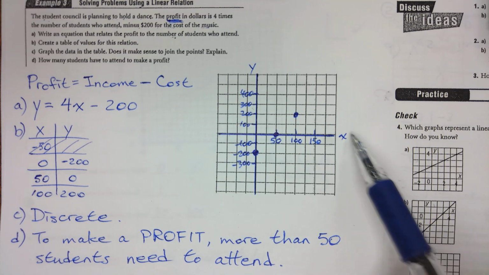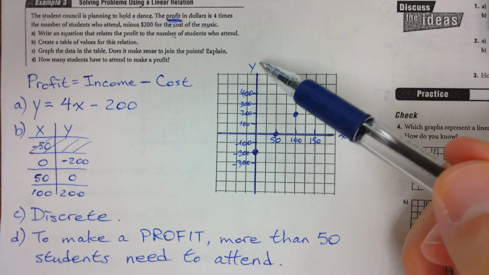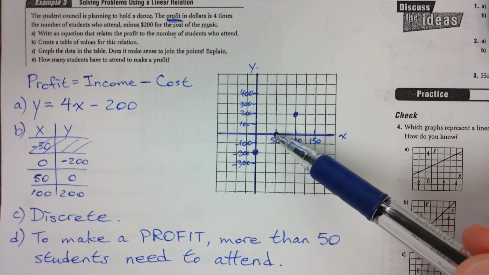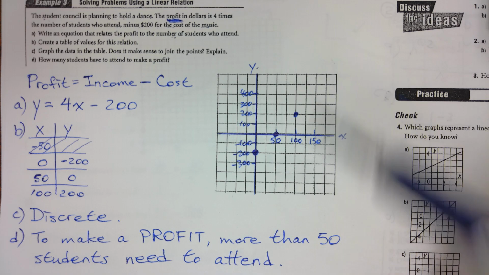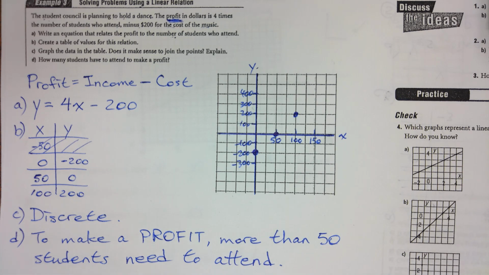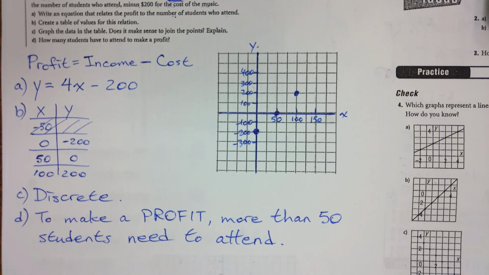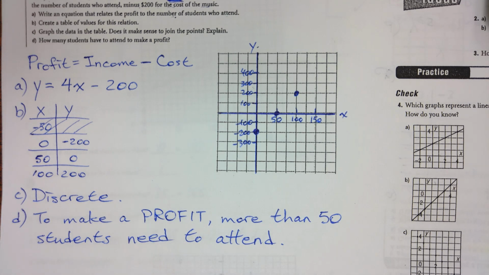Because remember your x represents the number of students, y represents your profit. So your profit is after 50. That's where you go into the positive side.